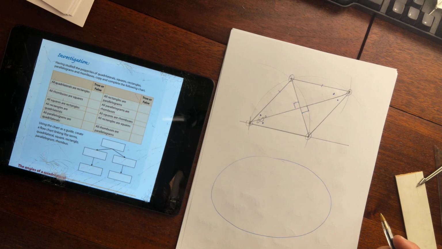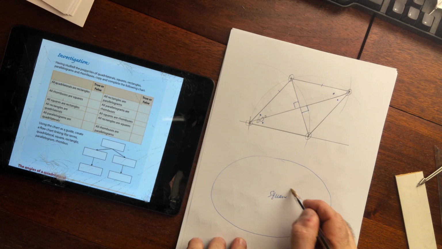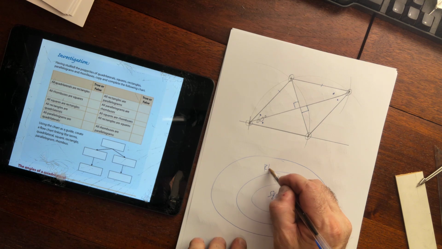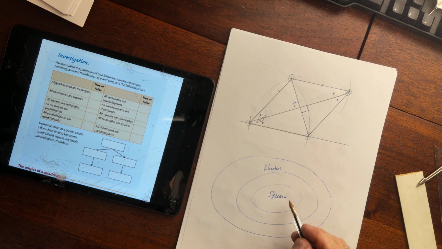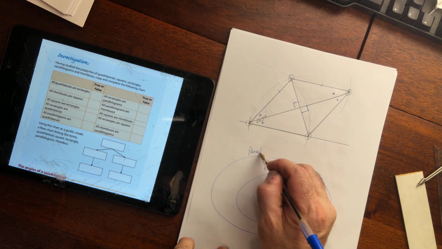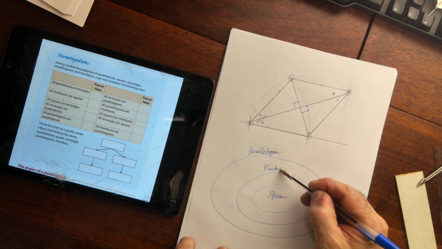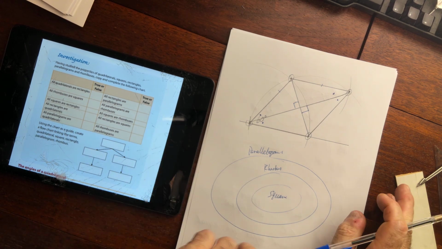We can say that a square is a rhombus. So the set of rhombuses includes all the squares. The set of parallelograms contains all rhombuses and all squares, and somewhere in there we'll have rectangles.